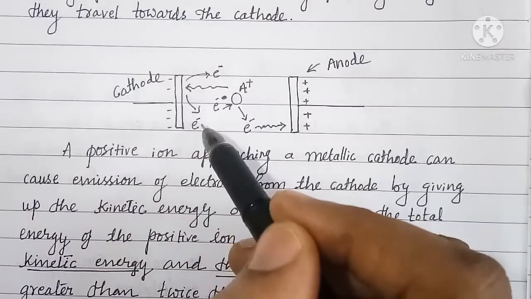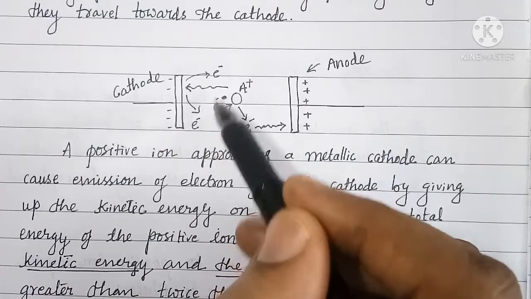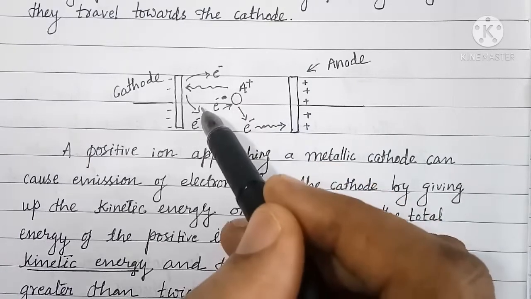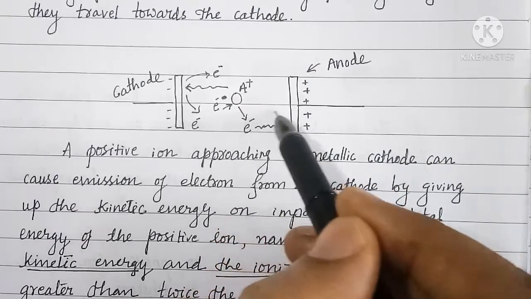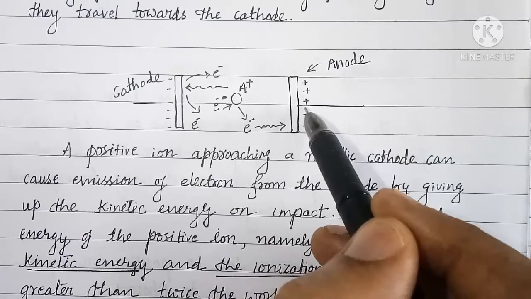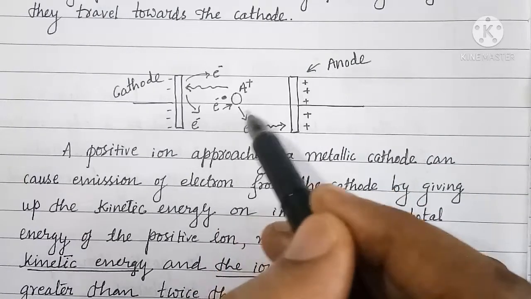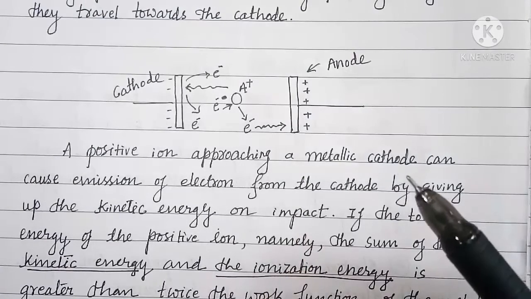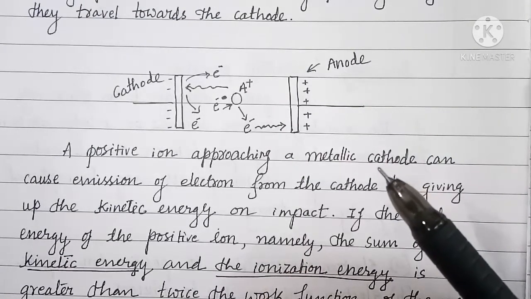And out of those two electrons, one will neutralize the gas ion and another electron will start moving towards the anode. And this electron which moves towards the anode is nothing but the secondary electron.